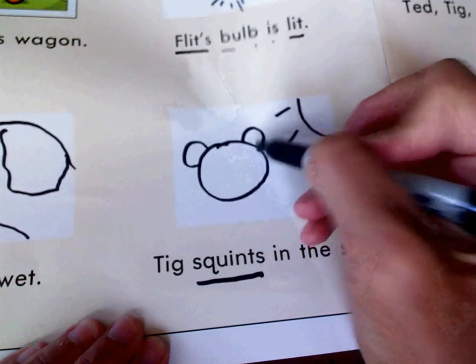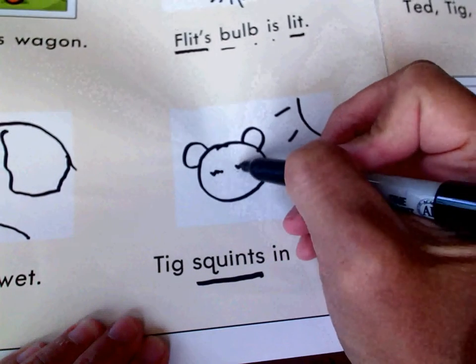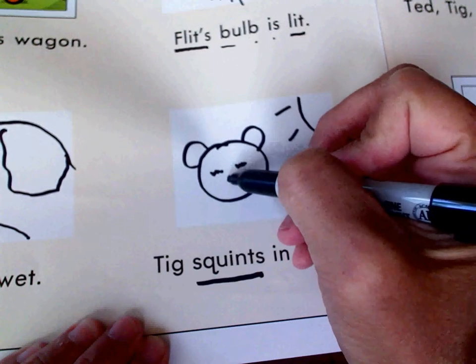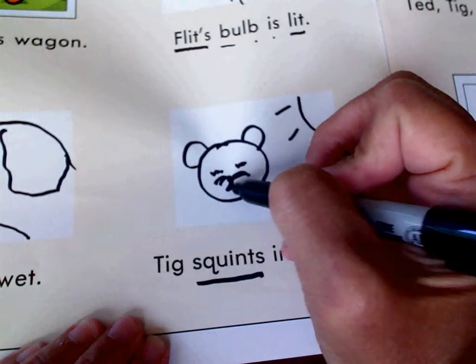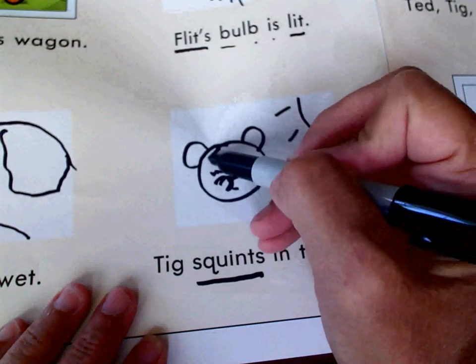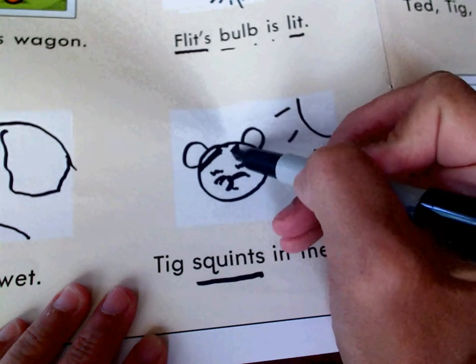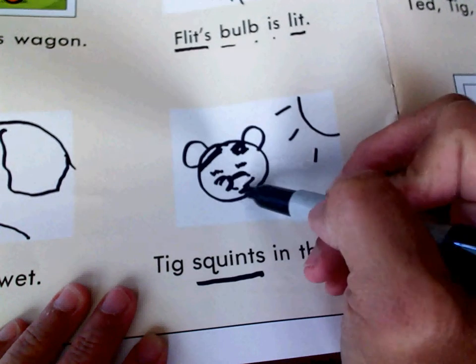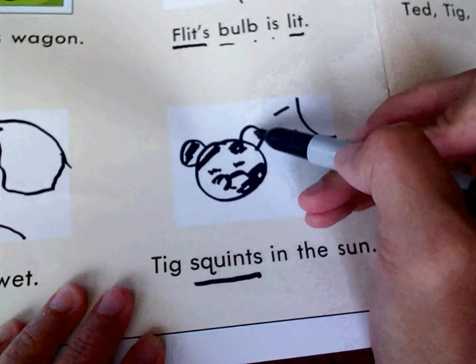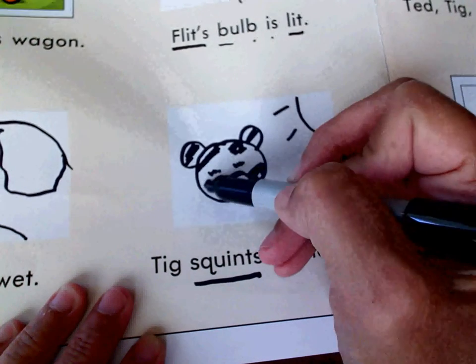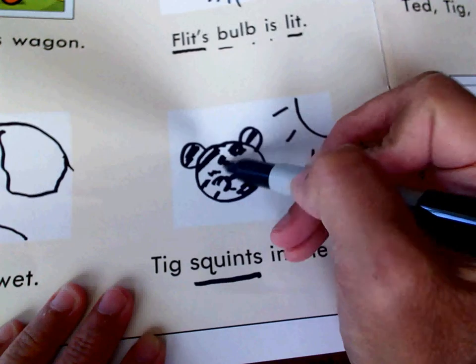With squinty eyes like this, because he's squinting in the sun. So I'm going to do a nose and a few whiskers, like that. And then I'm just going to give him some stripes like this, just to make him look tigery. If you want to do this with your orange and brown or black, you can, to give him some tiger stripes.